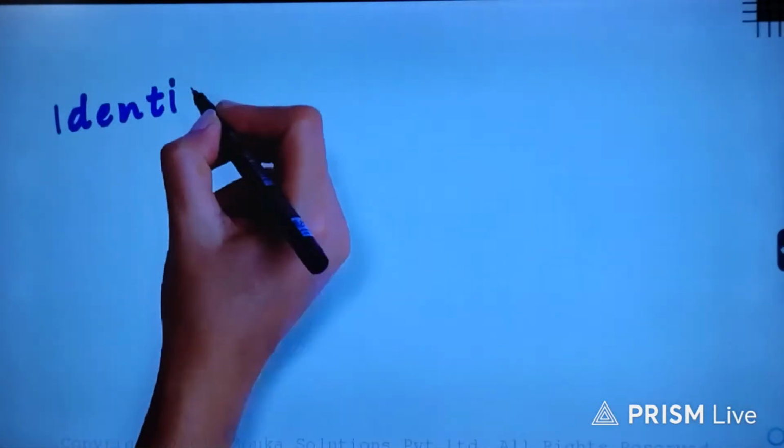Very simple question. What is an identity? Now look at this equation.